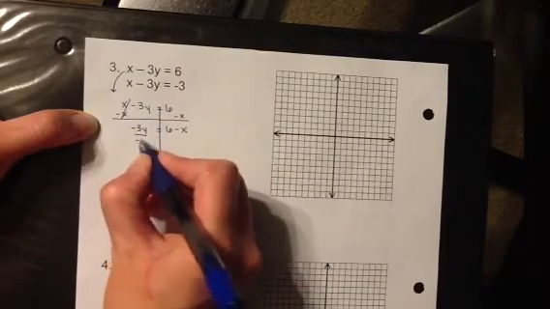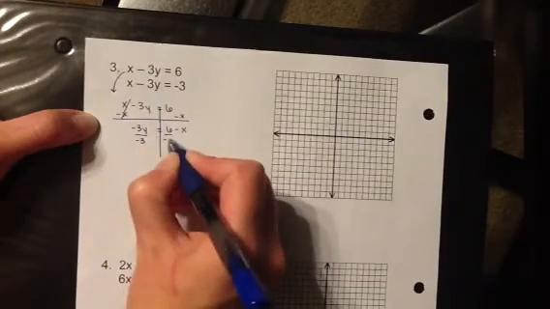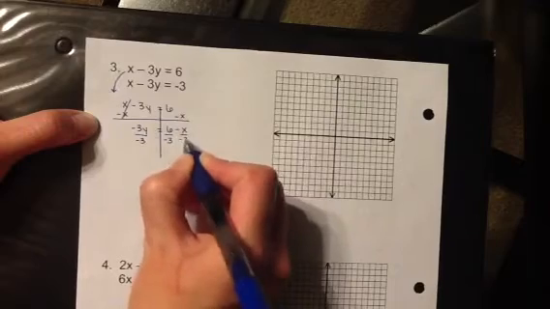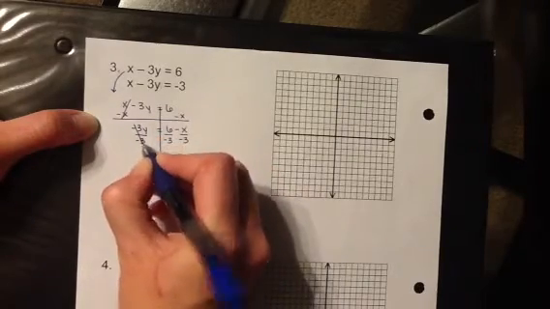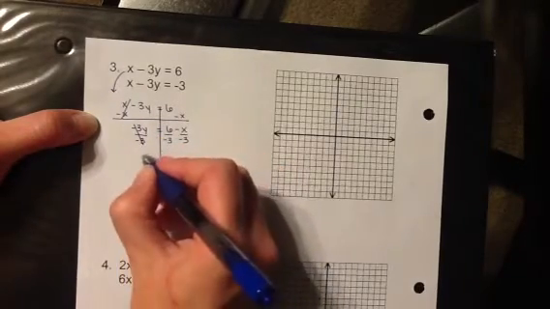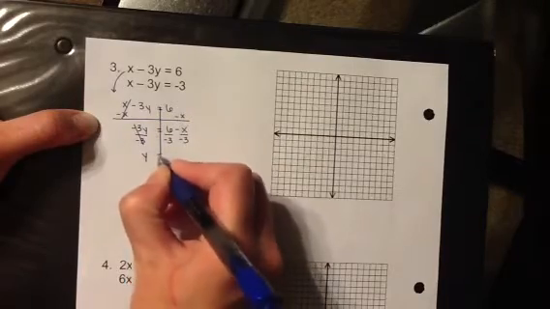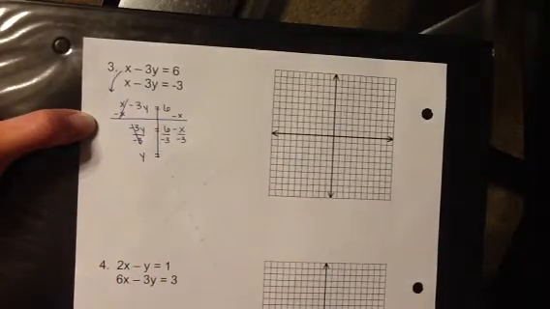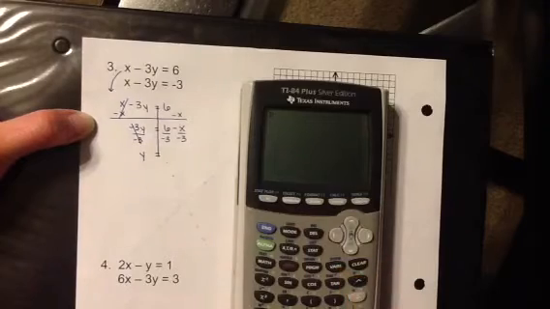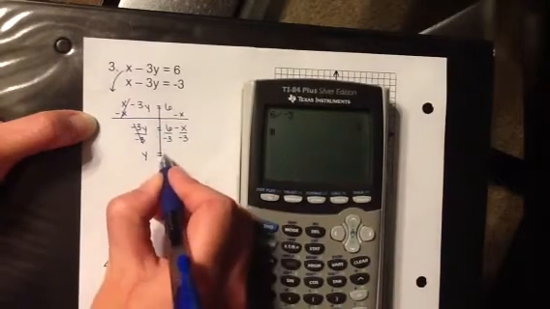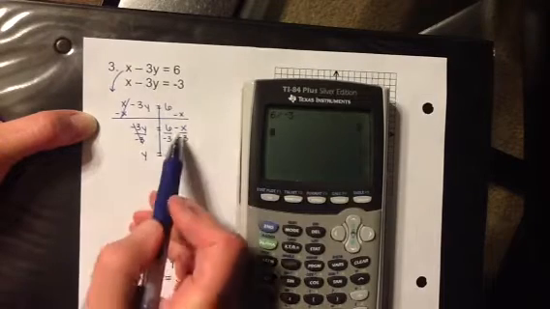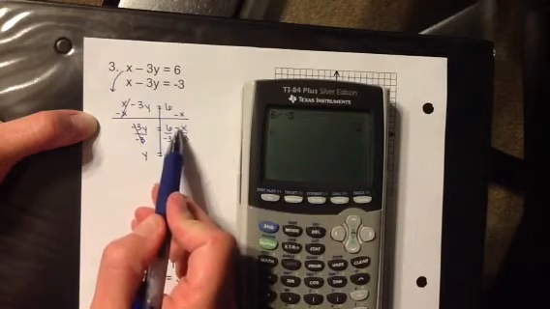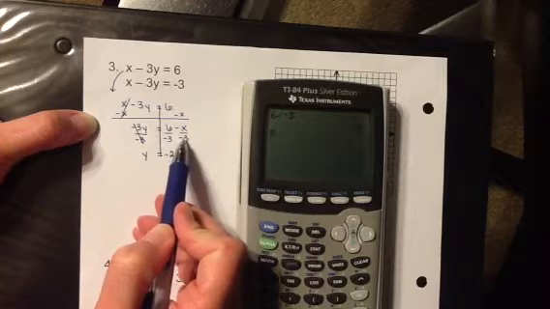Now to get y by itself, I have to divide everything by negative 3. So on the left, negative 3 divided by negative 3 would divide out. On the right, and in case you need it, I'll put this back up there, but 6 divided by negative 3 would be negative 2. And then remember, this is negative 1 divided by negative 3.